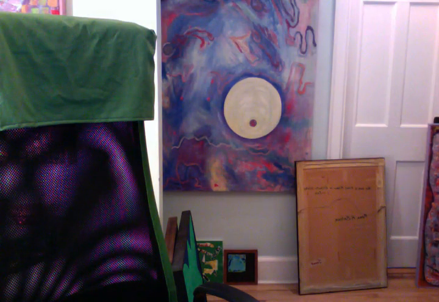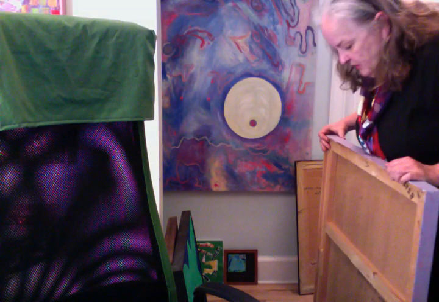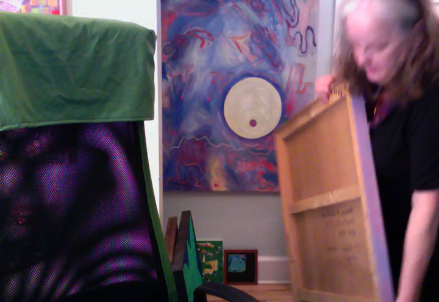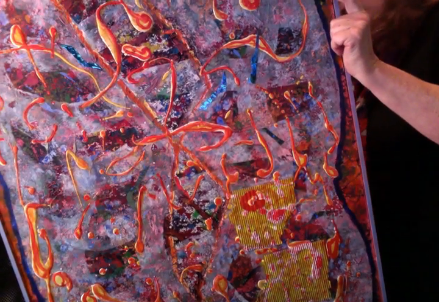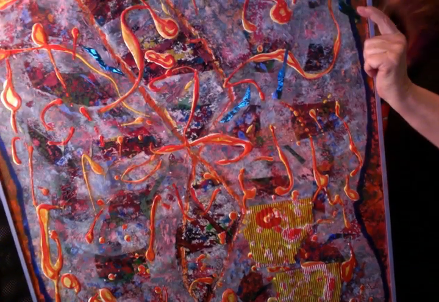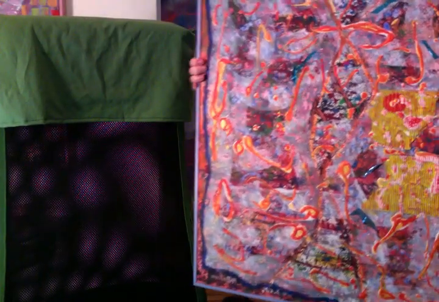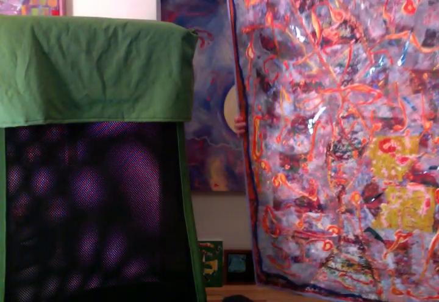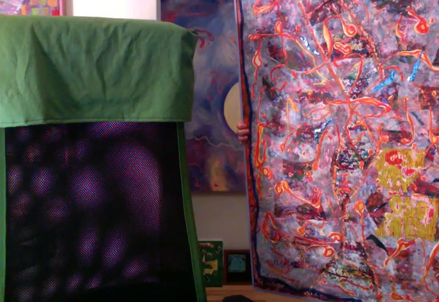All right. Here we have a more current one. Let me see if I can get it the right side up. Not that abstracts have to have a right side up, but actually the wire's on one end and the printing's upside down on the other. This is called Happy Flower Garden. I don't know, can you see a flower garden in that at all? Anyway, that's her idea of what a happy flower garden looks like.